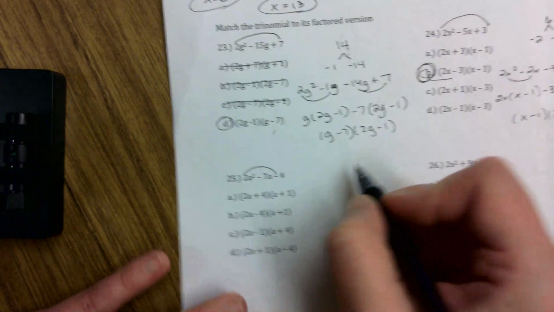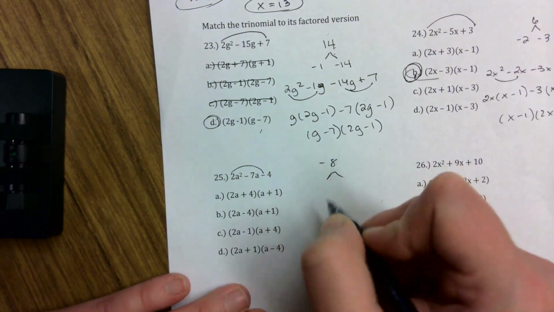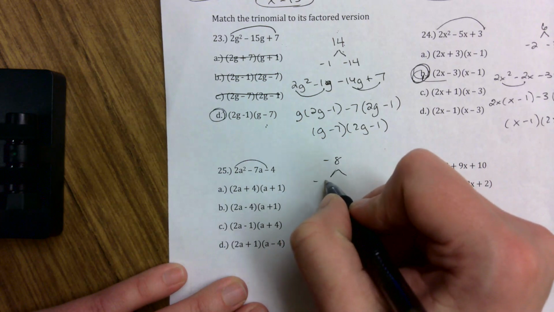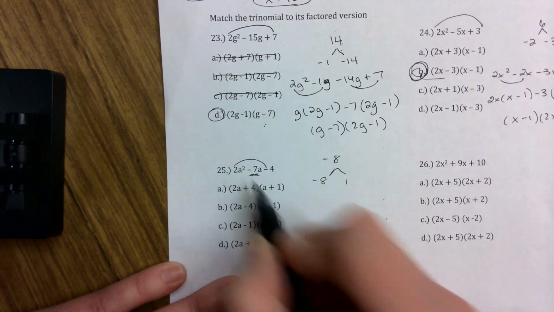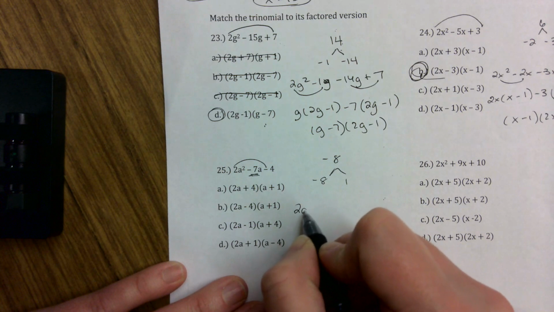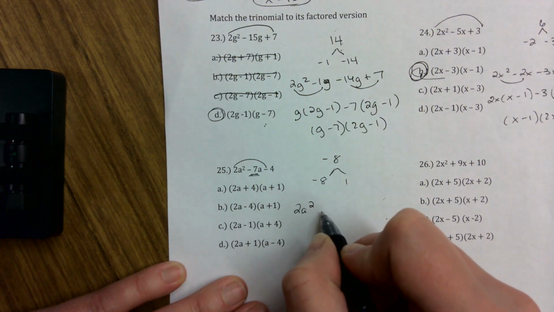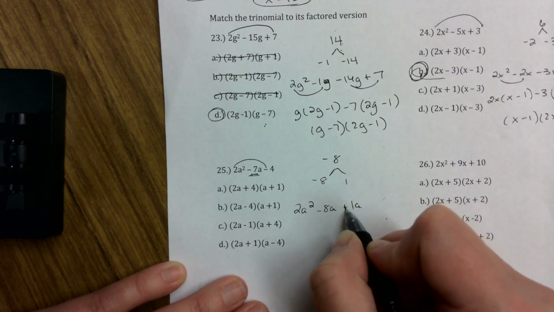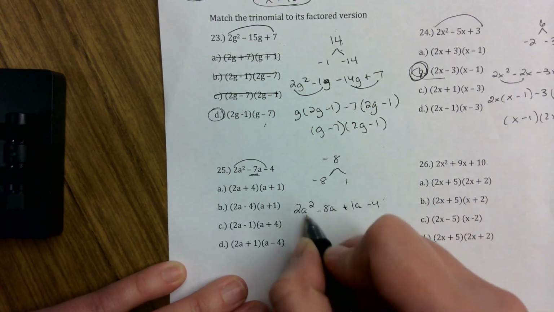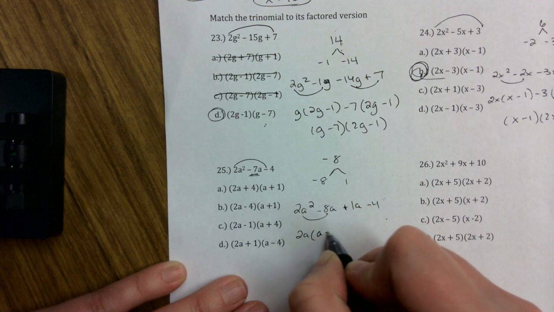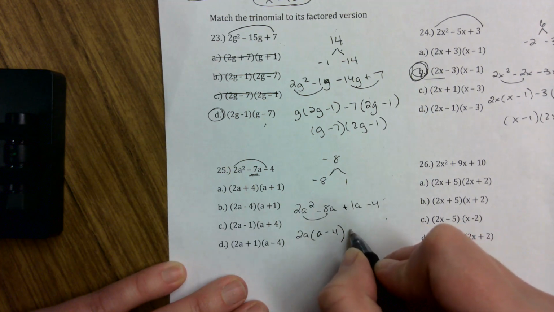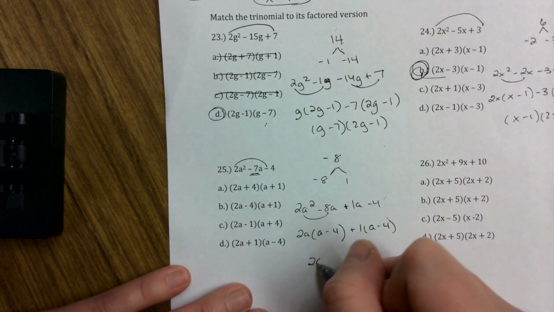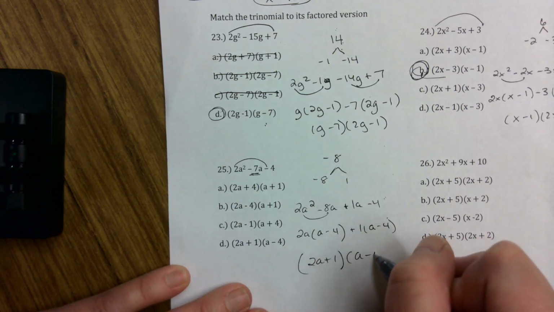Here, 2 times negative 4 is going to be negative 8. You're going to get a negative 8 times a positive 1 to get that negative 7. So we're going to rewrite it as positive 2a squared minus 8a plus 1a, I'm sorry, minus 4. They have a 2a in common. They have an a minus 4 in common, so technically there's a 1 here. So it's going to be 2a plus 1 times a minus 4.